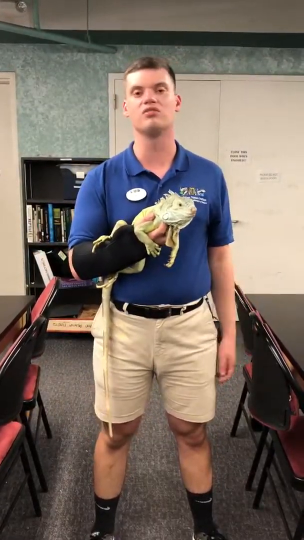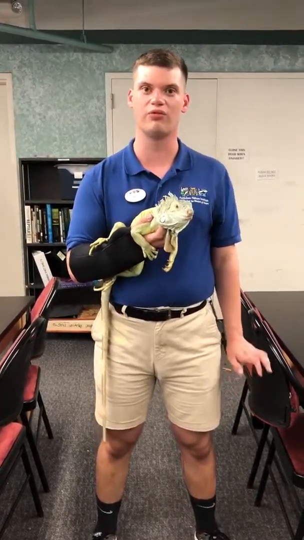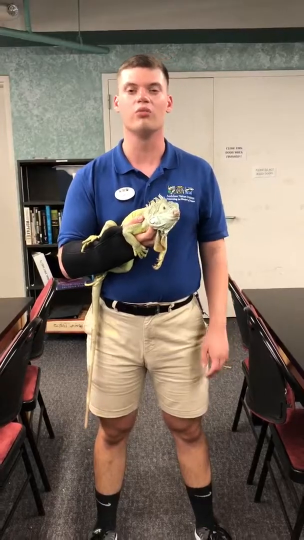And something very big with any animal that you have, even with dogs and cats, is that you always want to make sure you know what you're getting yourself into before you adopt that animal. You want to make sure you have all the right supplies and do all of your research so that you can properly take care of them and give them a happy and great life.